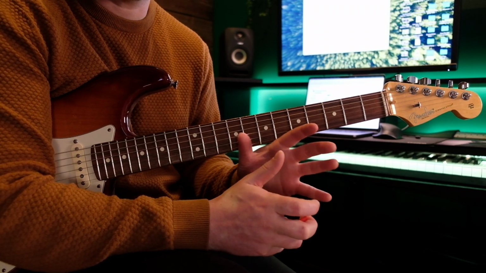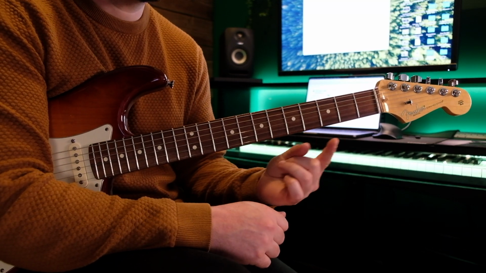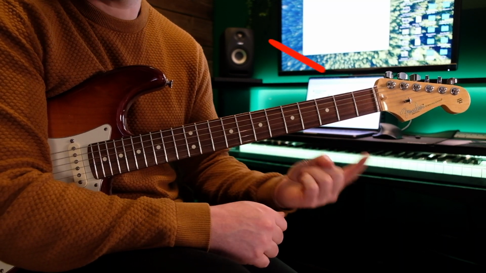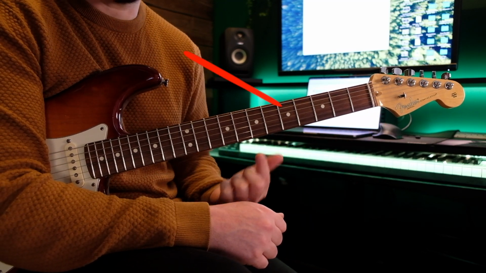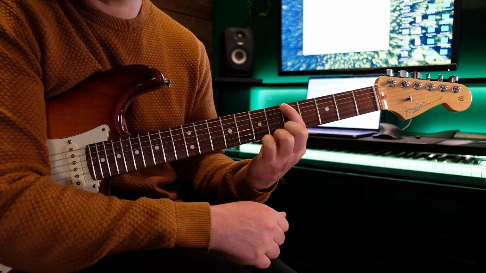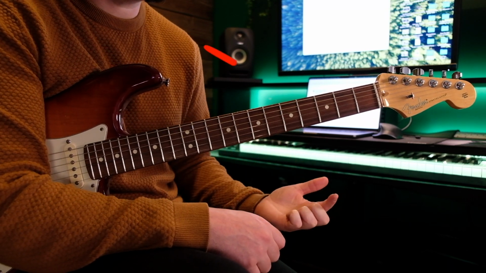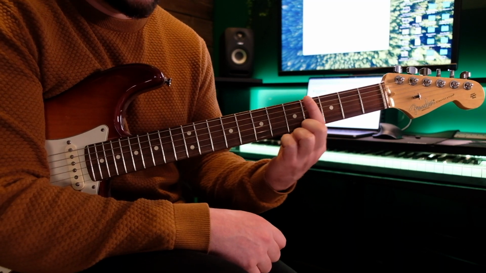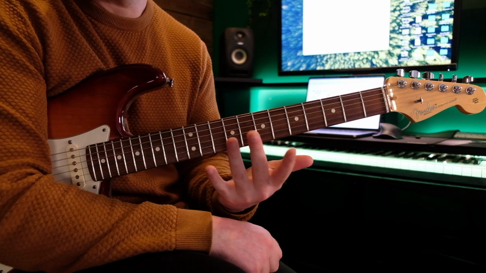So positions on a guitar is all about where your first finger is. That kind of tells you where you start from. If I was in position 1, for example, my first finger would be on fret 1. If I was in position 5, my first finger would be on fret 5. If I was in position 7, I'd be on fret 7. If I was on position 4, I'd be on fret 4. If I was on position 13, I would be on 13, all the way up here. But what about your other fingers?